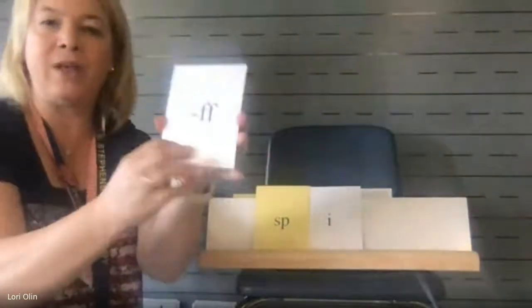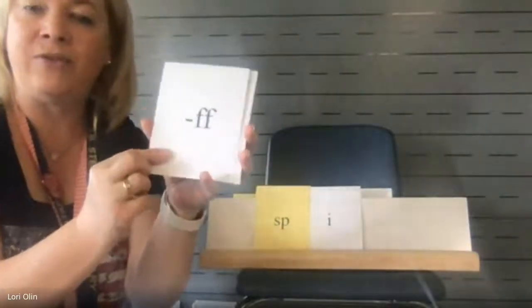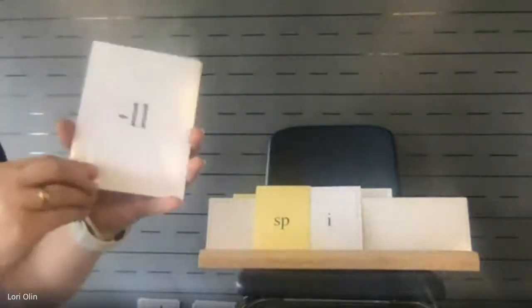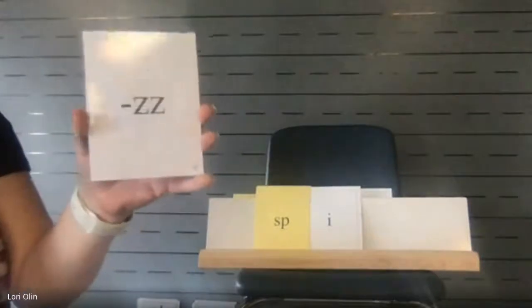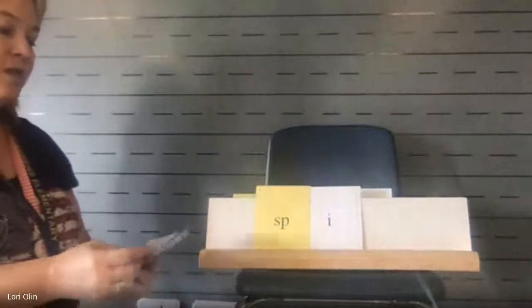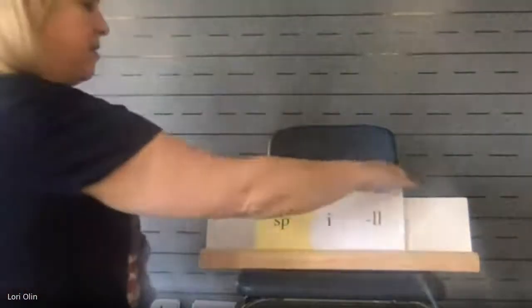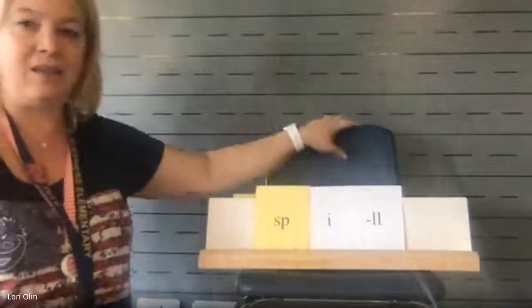And when you double it, that just means you're going to put two of them. You'll have two F's, but they still just say F. So this is our floss rule. So for this word, we're going to double the L for spill.